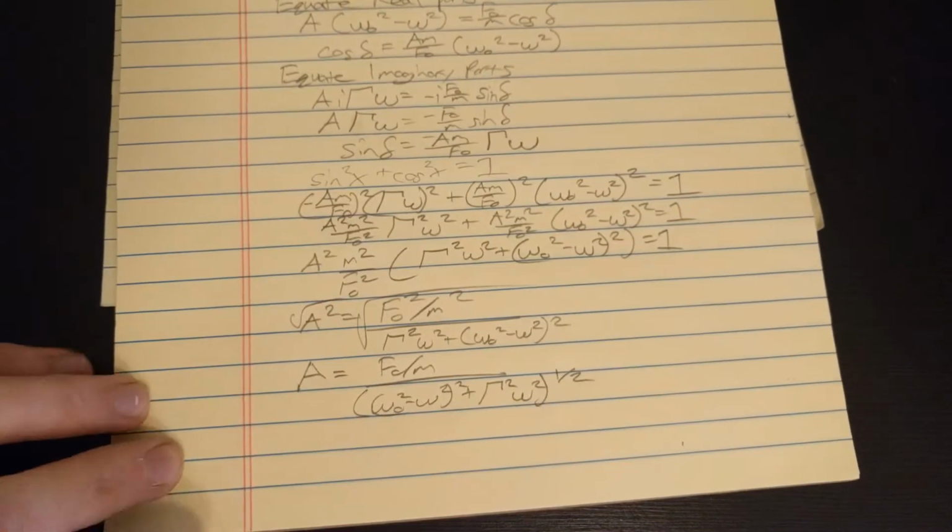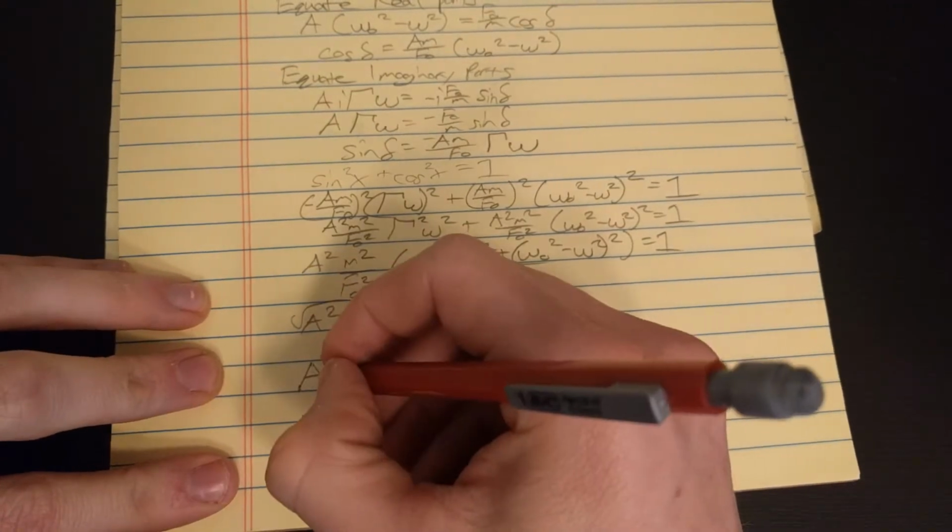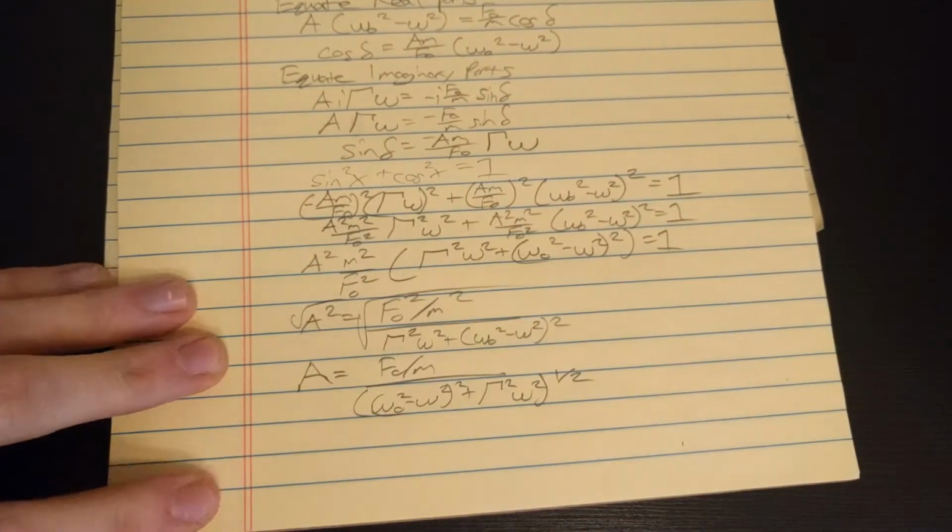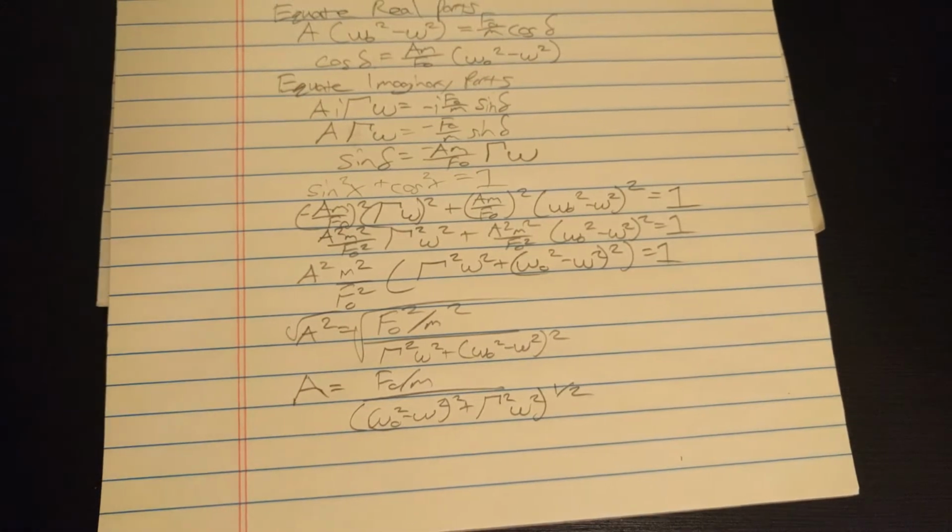Okay, so there we go. We have an expression for A. And now we can plug this in to our solution we assumed and see the result.